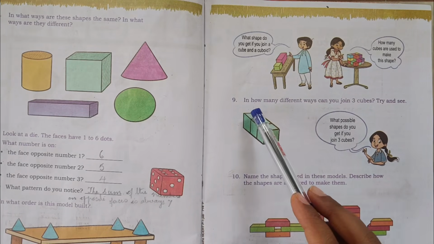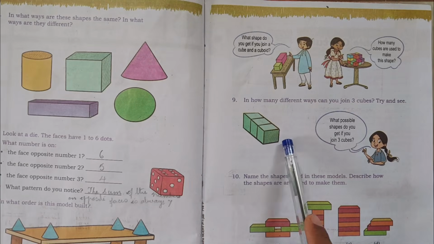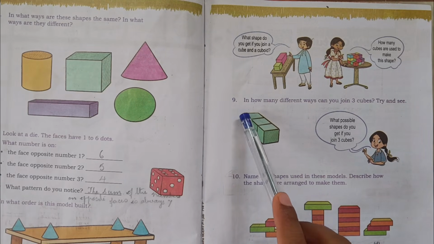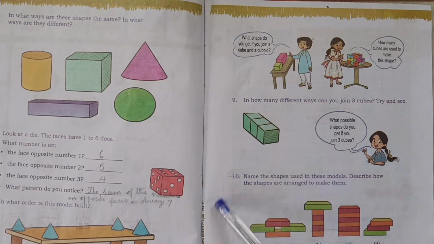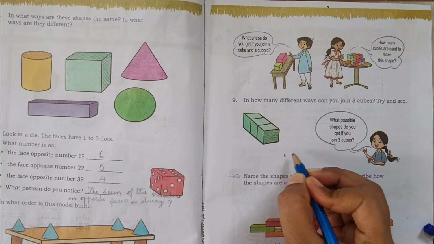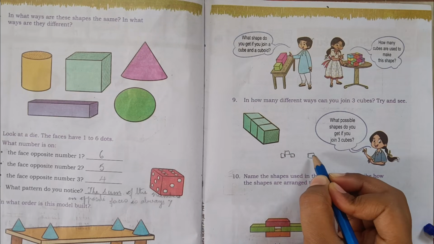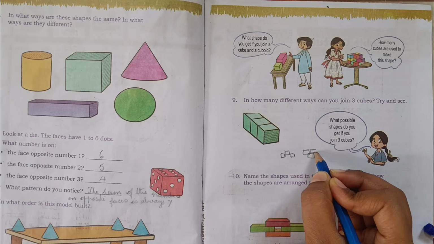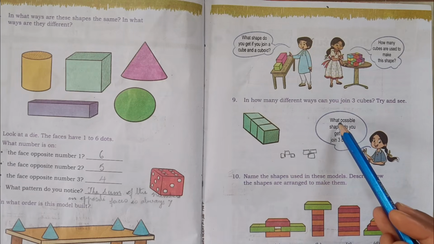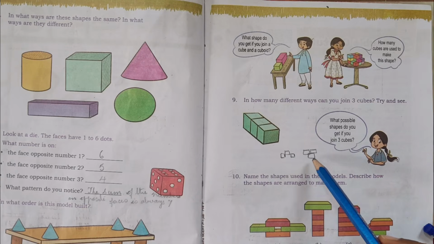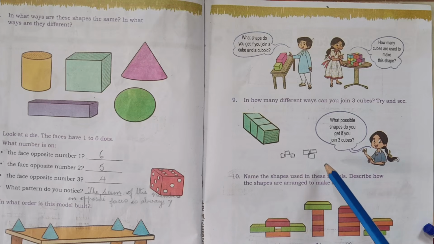Okay. Ninth one. In how many different ways can you join three cubes? Try and see. See, cubes we can join like this, and we can keep them horizontally or vertically. Or else two cubes down, and on top of this one cube. Otherwise one cube here and on top of this two cubes, like this. Using three cubes, you have to write what possible shapes you get if you join them.